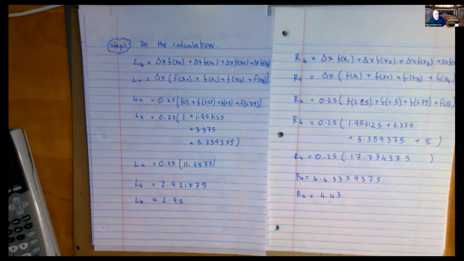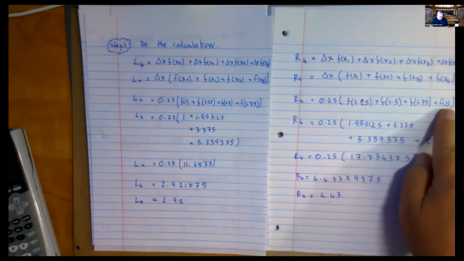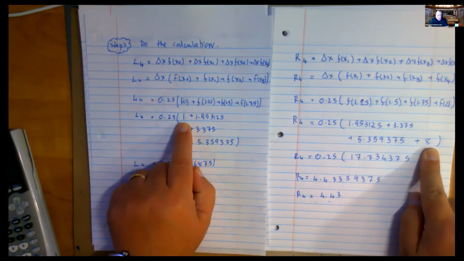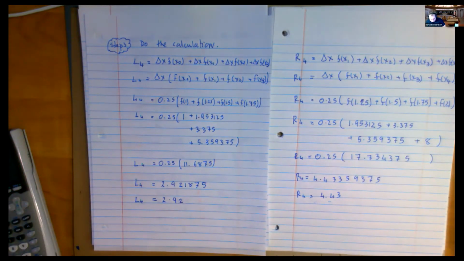Does that make sense? You're using the first 4 or you're using the last 4. So the difference is that they share a lot of the working, don't they? They share all the numbers in the middle. The only difference is that this one uses an extra 8, but doesn't use the first number. And hopefully that works.